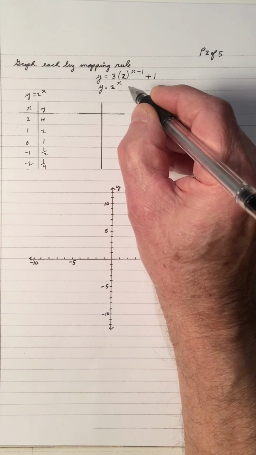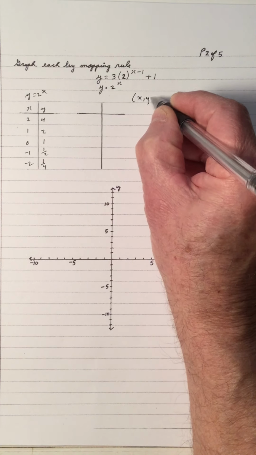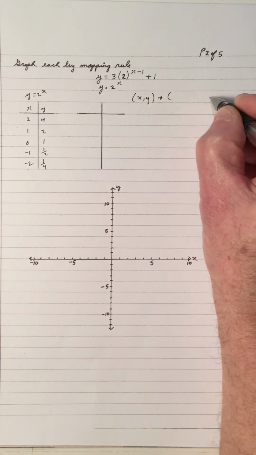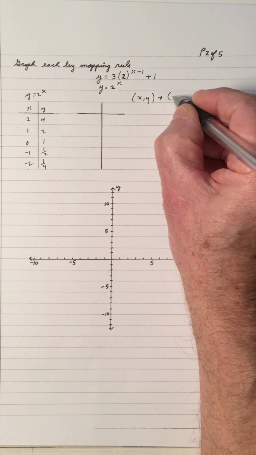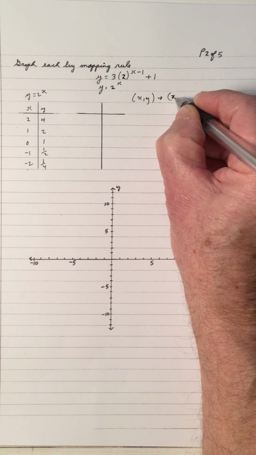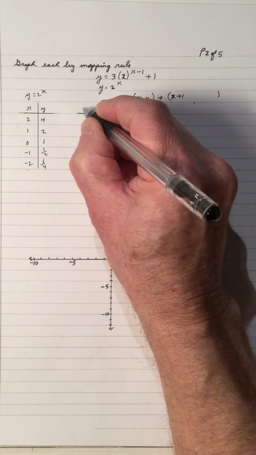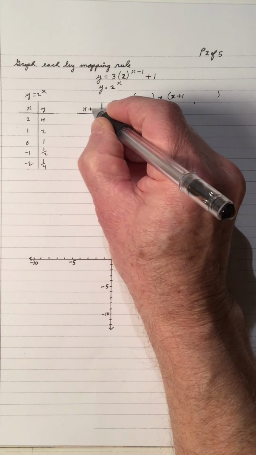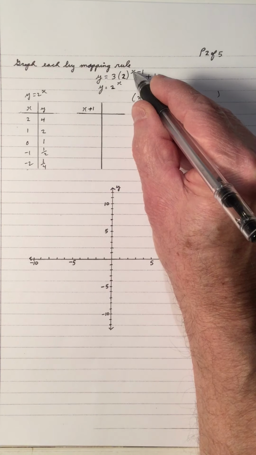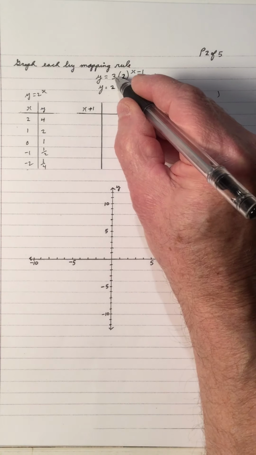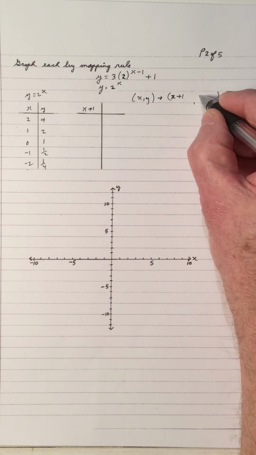So the mapping rule is x comma y. Notice we have a minus 1 here, so we have to get the opposite of a minus 1, which is a plus 1. So that's the value of x that we're going to use to do the mapping, x plus 1. We get the reciprocal of 1, which is 1, but we don't need it, it's just 1 there. Now we'll do the y, so it's 3 times y plus 1.